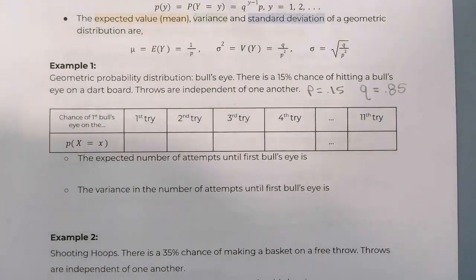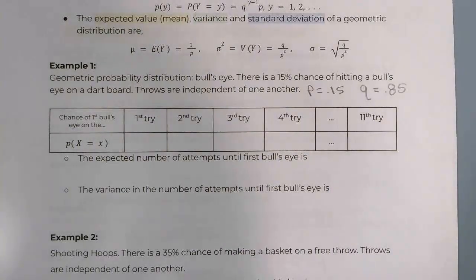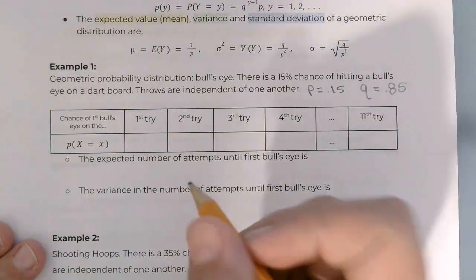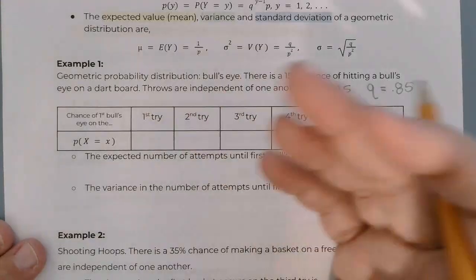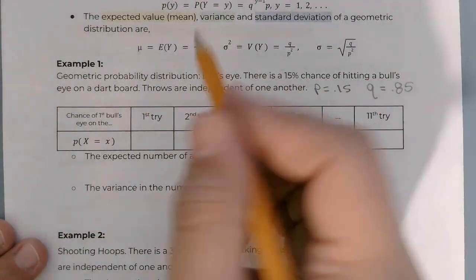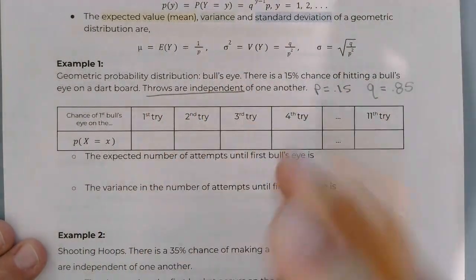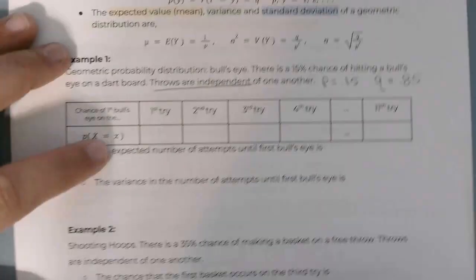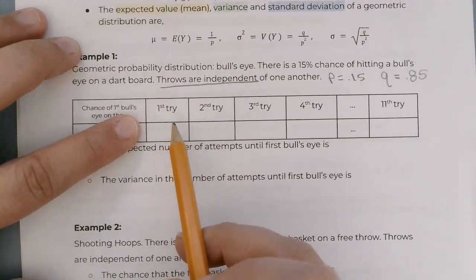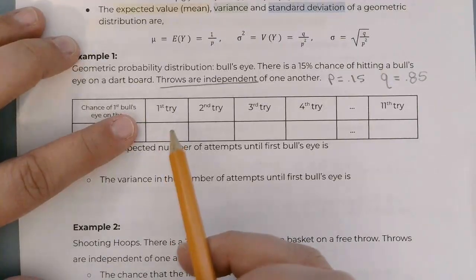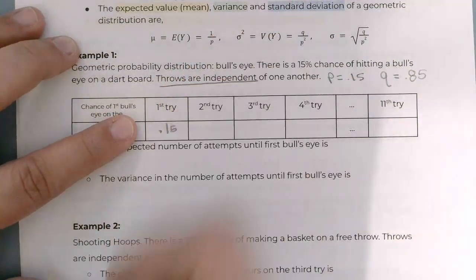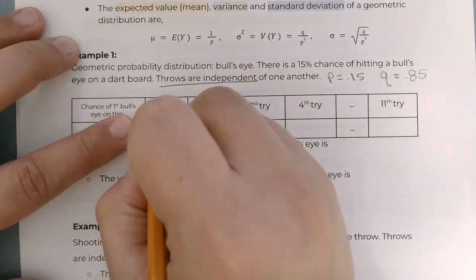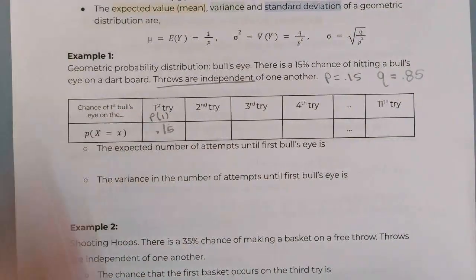Okay, so we can fill out a table here by multiplying these probabilities together, because they are independent, so we'll have to use the multiplication property. Now, if you throw a dart and you hit it on your first try, then there is a 15% chance of hitting it on your first try. So that would be the probability of 1.